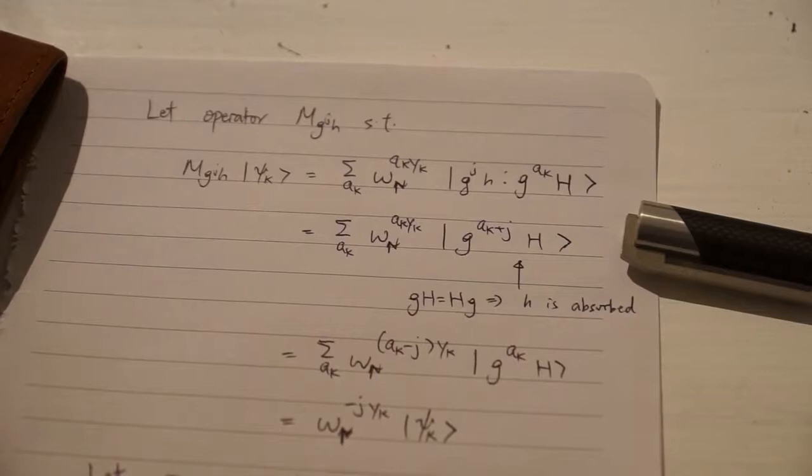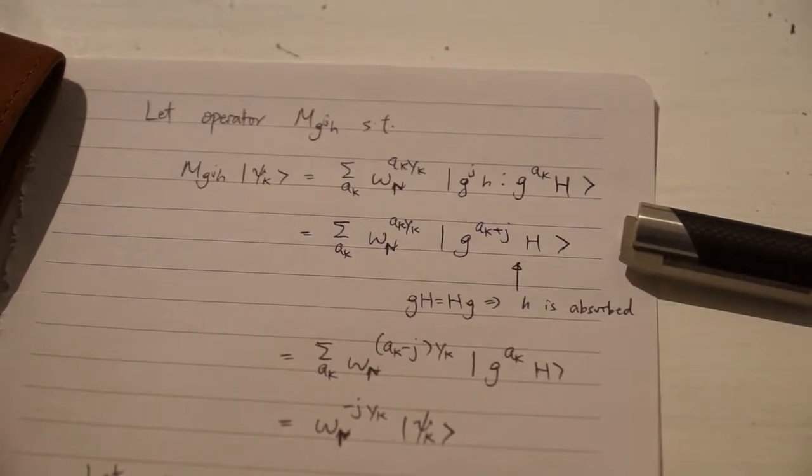What this operator does is just multiply the value g to the j times h to whatever is stored in psi k.